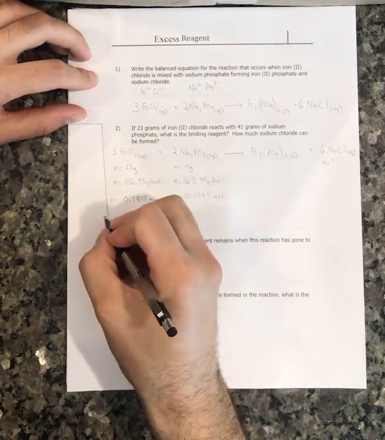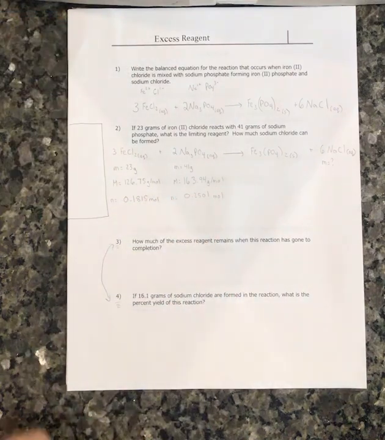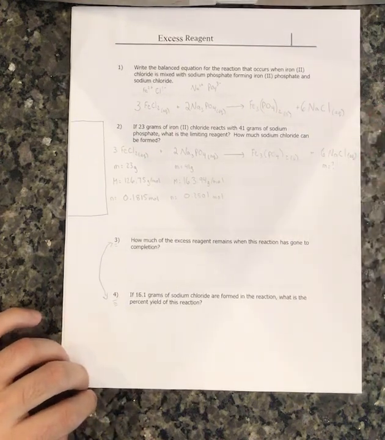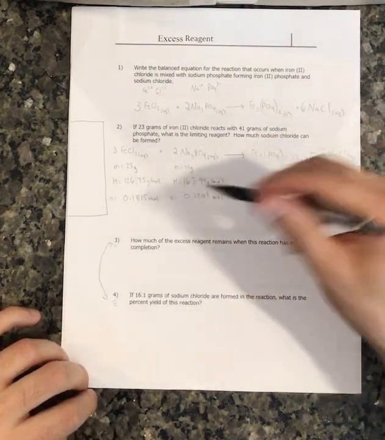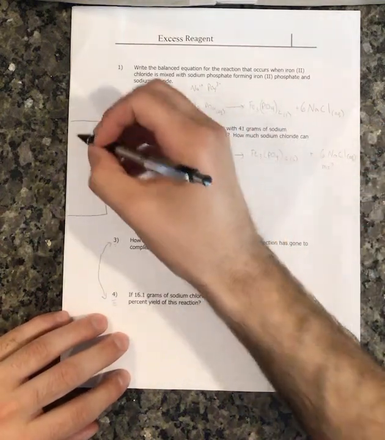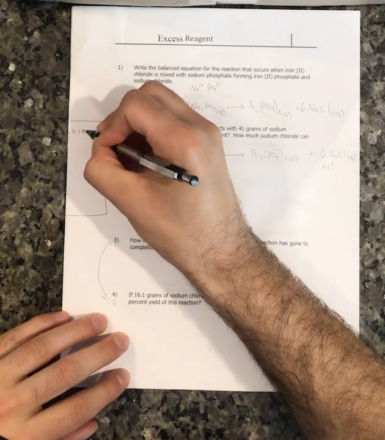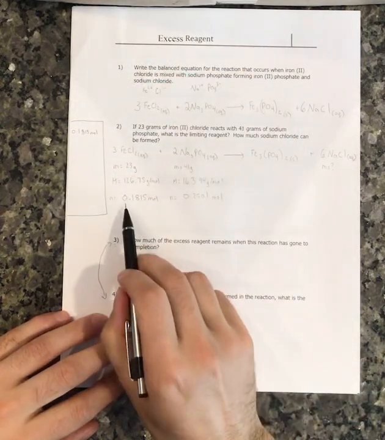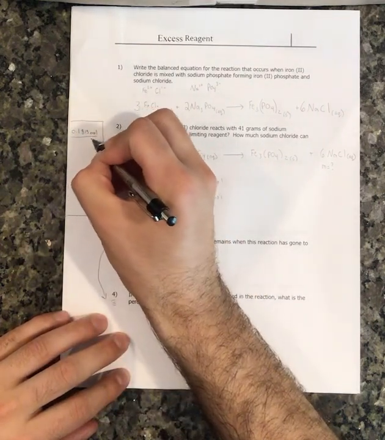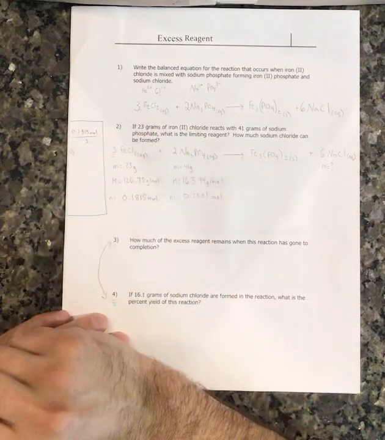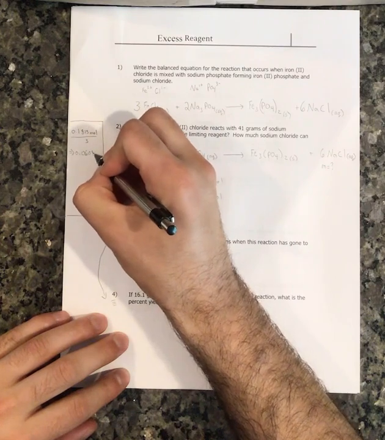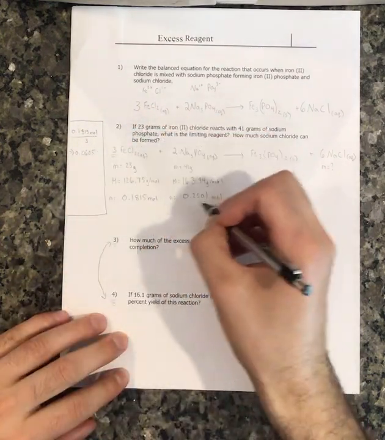One thing you need to remember is that we don't use any of the numbers in our side work. We're just trying to figure out our 1-to-1 mole ratio in order to see which one we're going to use when we're doing our mole ratios. So first, I'm going to take my moles here, 0.1815 moles, and divide it by the coefficient, that 3. I get 0.0605.